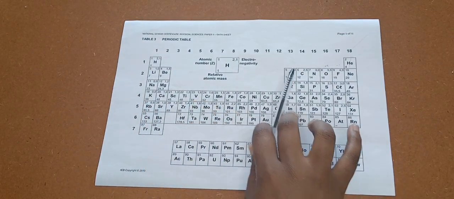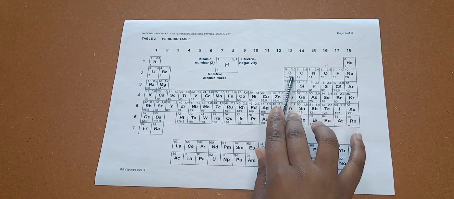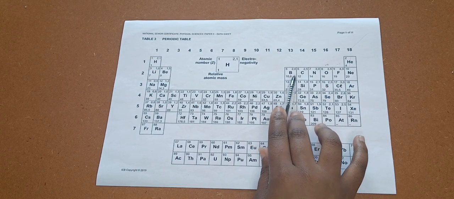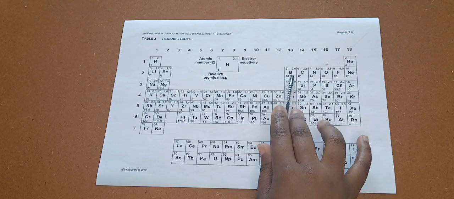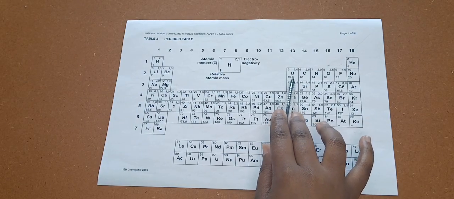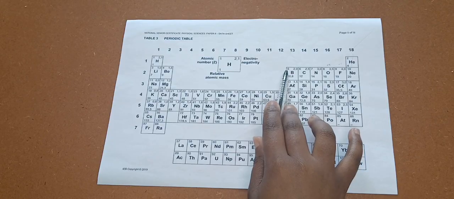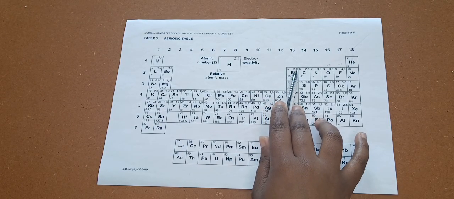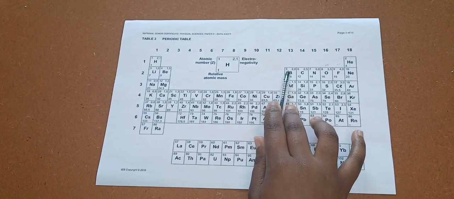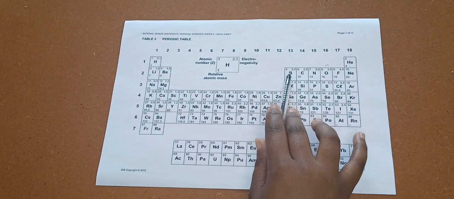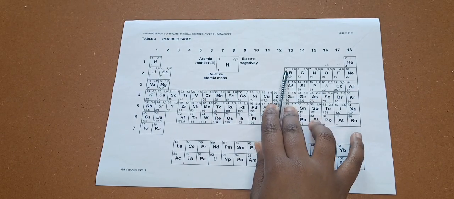Let's look at boron. Yes, this is boron. Boron has an atomic mass of 10,8 grams, whilst it has an atomic number of 5 and an electronegativity value of 2.0. This 5 for the atomic number also means boron has got 5 electrons.